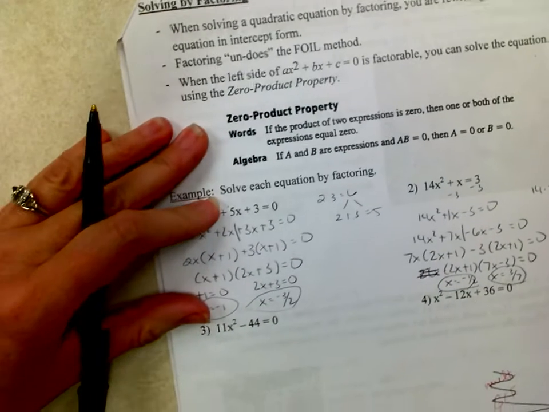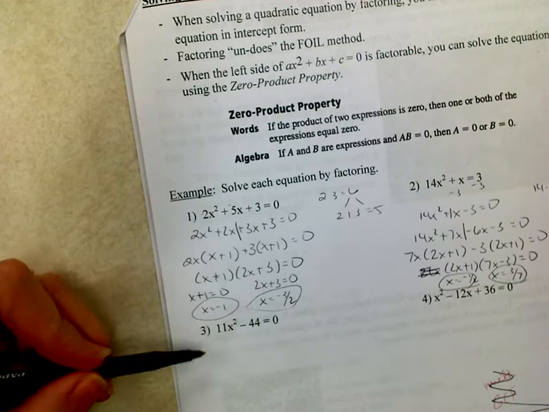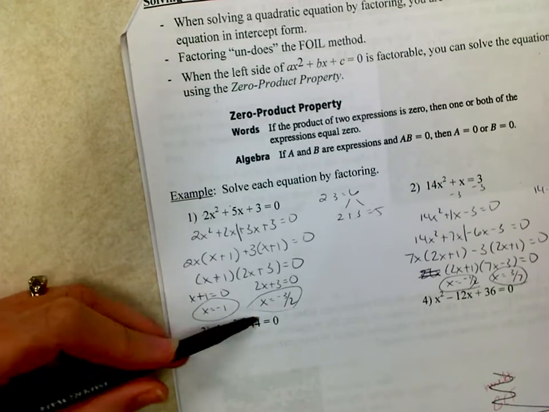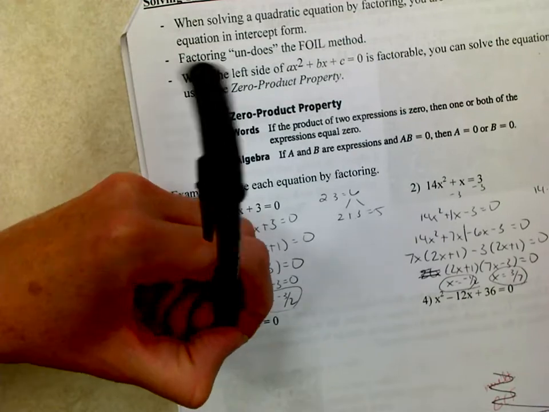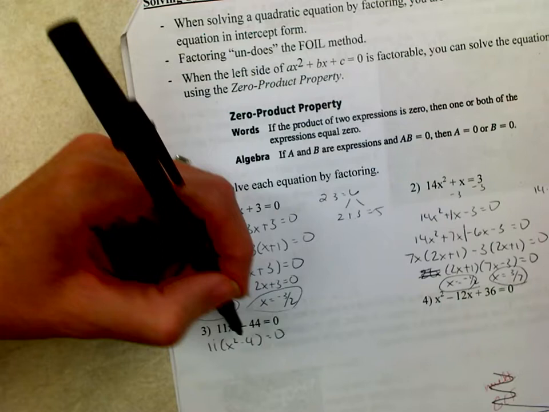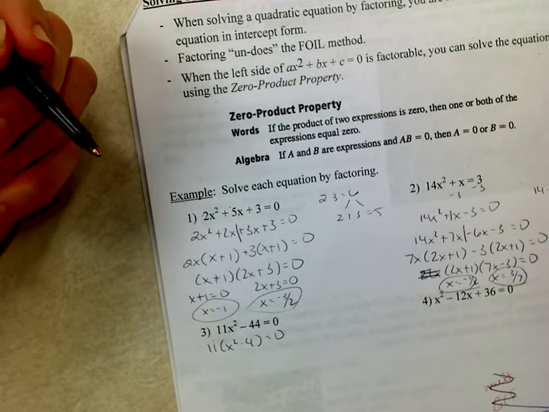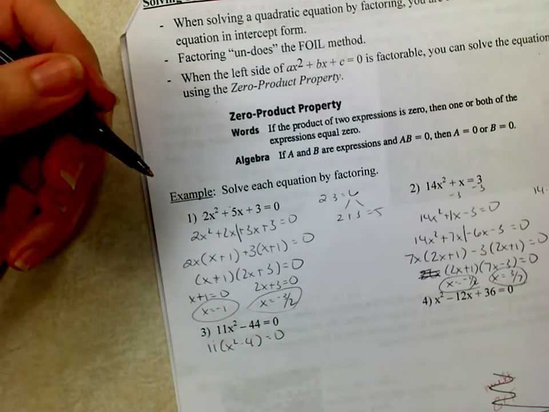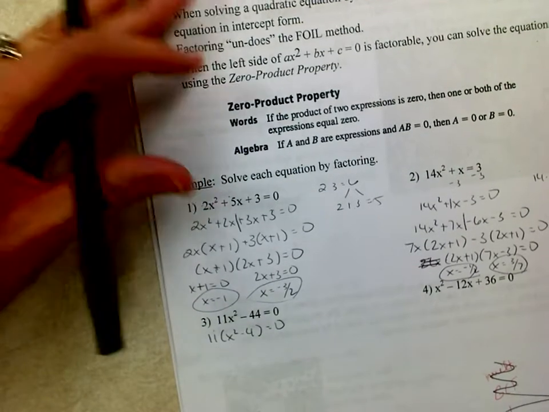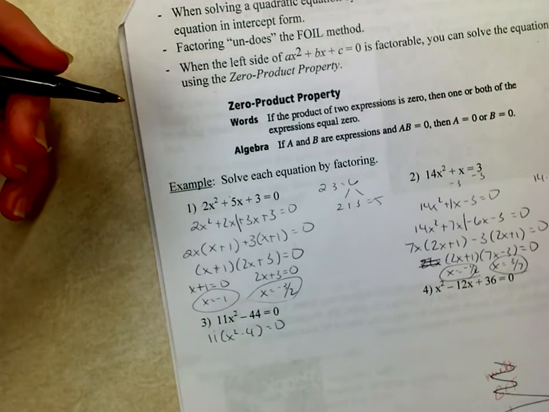Now one thing we did talk about is a special pattern. If you look at this one, first thing you always check for again is a GCF, and both of these terms are divisible by 11, so we would divide that out first. Now, when you're left with two terms like this, one thing I want you to start looking for is, are those two terms perfect squares? And most of the time they are. And if they are, we have a special factoring pattern that can save you a lot of time.